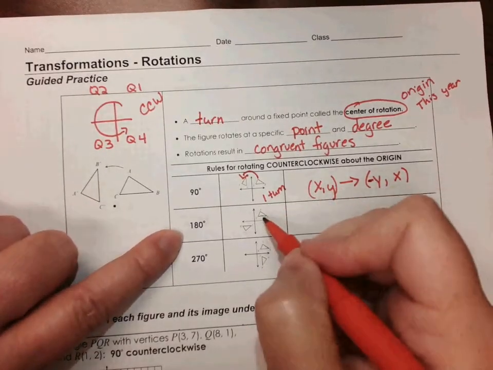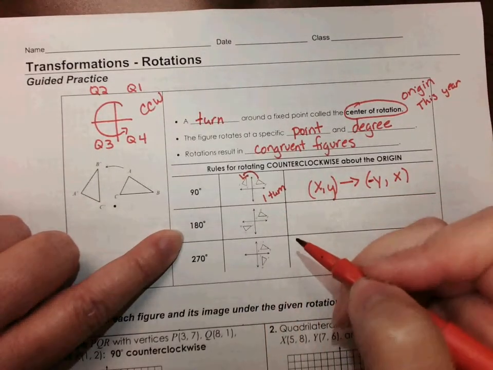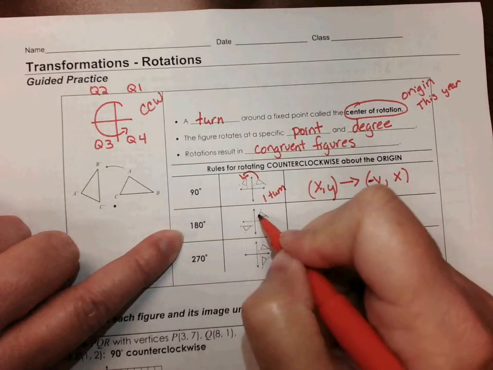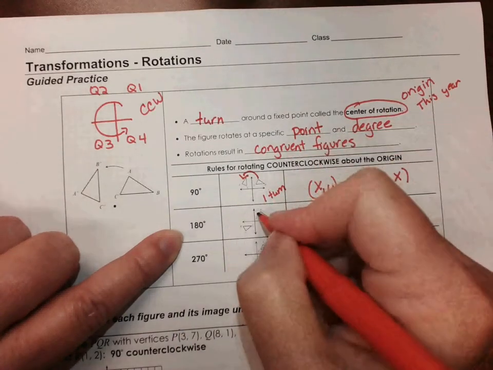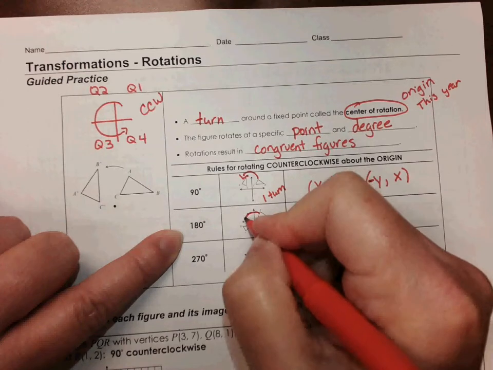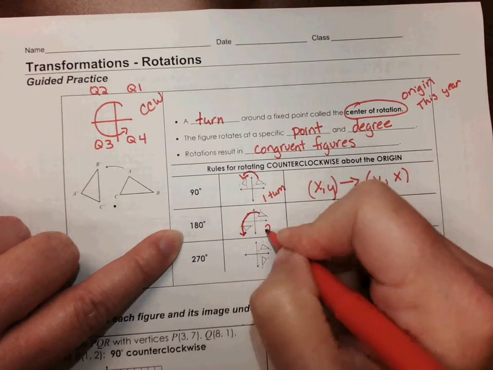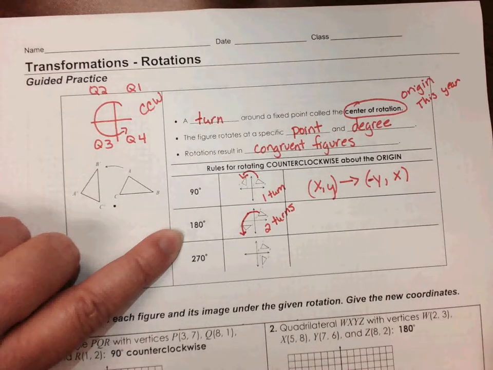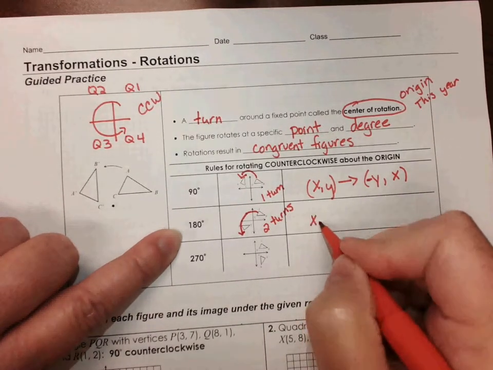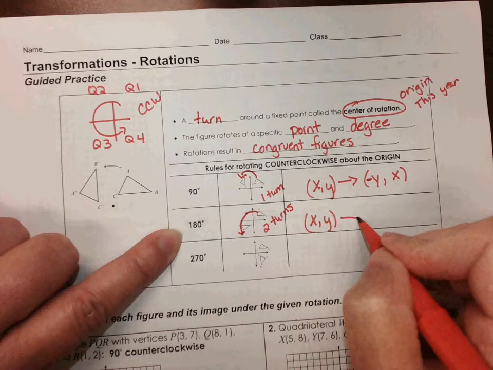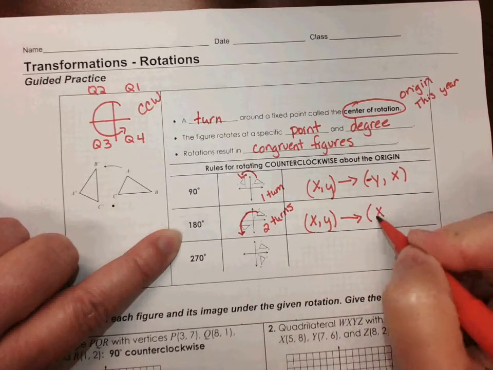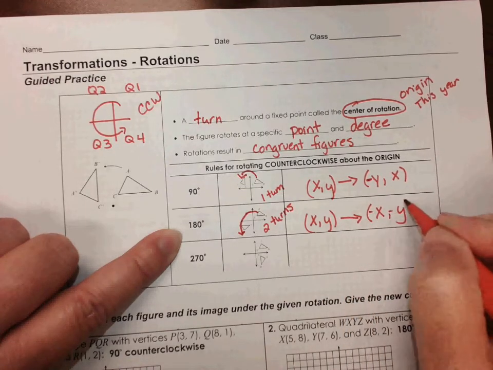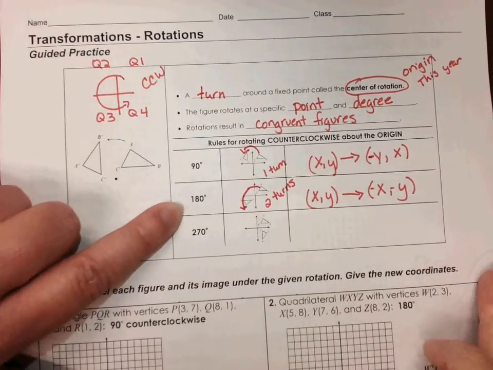Alright, for a 180-degree turn, that's two turns. This is a 90 degree turn to the first quadrant, and then two turns for 180 degrees. The rule is this: everything just changes signs. That's the easy one for rotations.